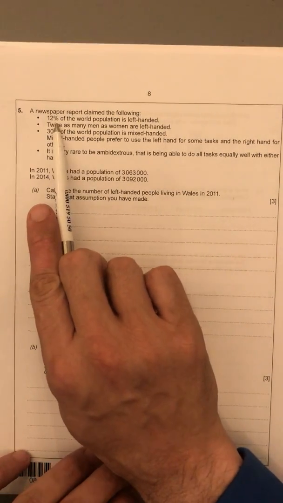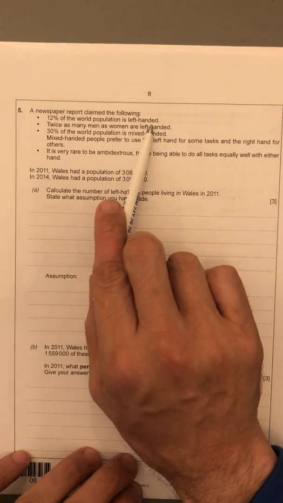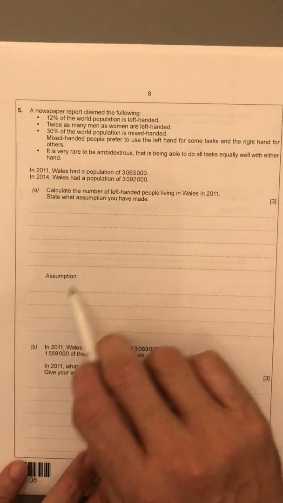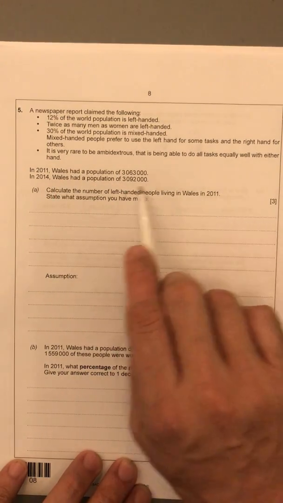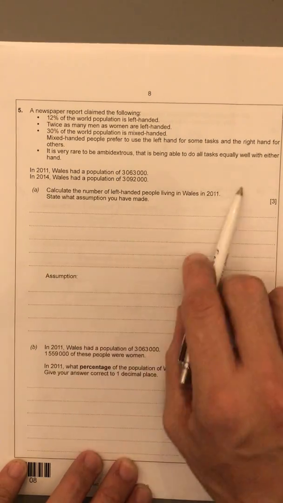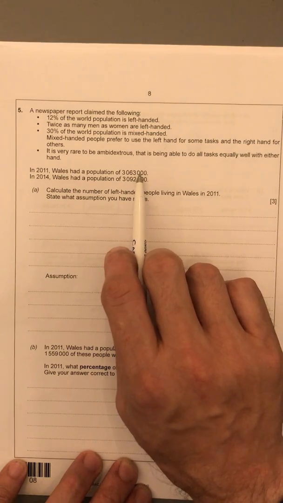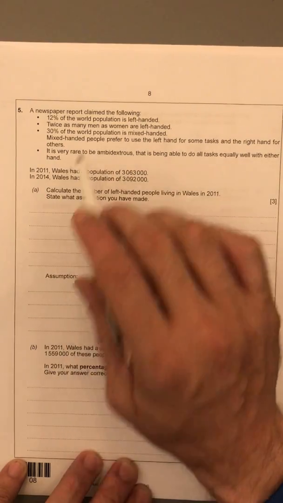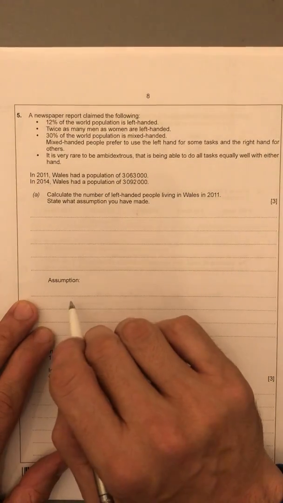So, there's 12% of the world population that is left-handed. So, we're assuming, and this is what you need to write down in part A, that that is going to be the same for Wales, because that's 12% of the world population, but we're going to use that figure to calculate 12% of the number of people in Wales. So we're assuming that the percentage of people in Wales is the same as the world population. So that's the assumption for this bit here.